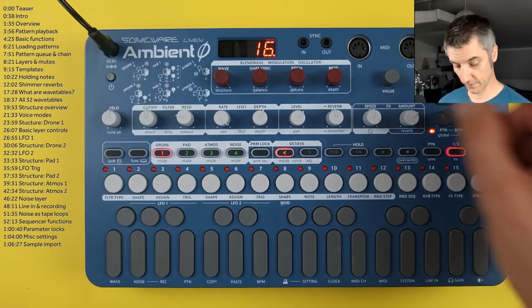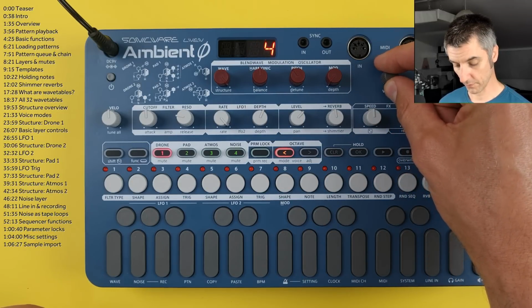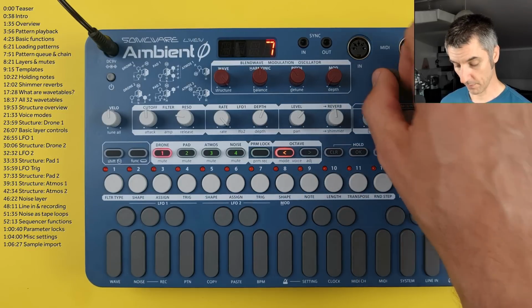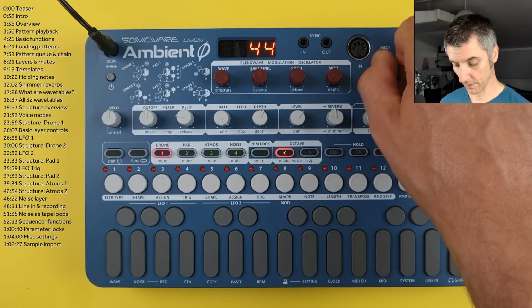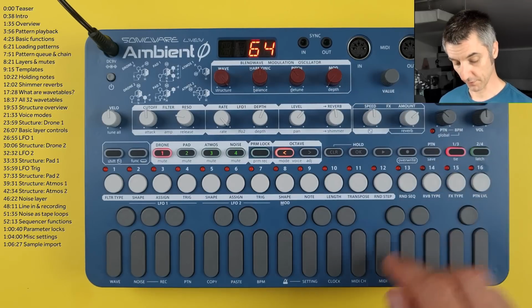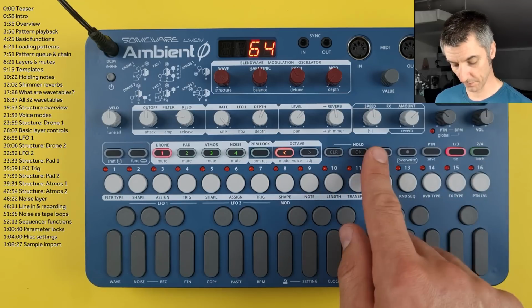So if we change this, we can turn it up and down. We can make it really, really short if we want to, just like 3 or 4 steps. And it'll just loop, or we can turn it all the way up to 64, which is 4 pages. So that's where these buttons come in. So if you can see, as it gets to here, these page buttons will change colour.